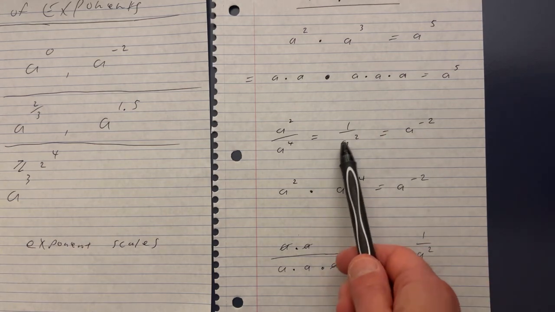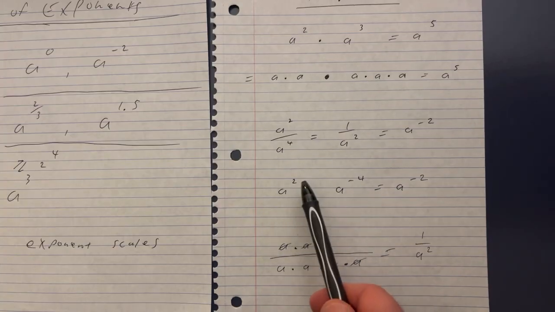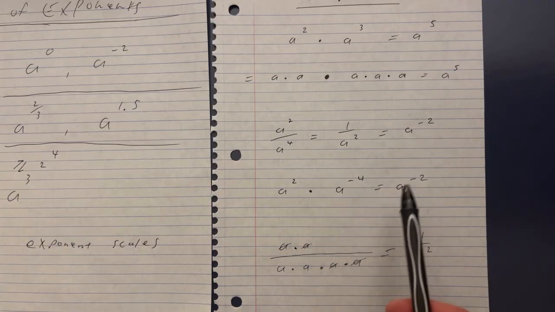If you don't want to do this in fractional form, you can do this in multiplication form. So a squared times a to the negative fourth. Add your exponents when you multiply, and you still end up with a to the negative second.